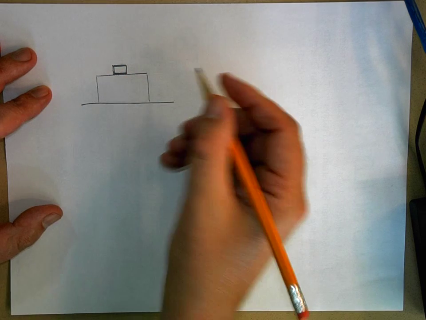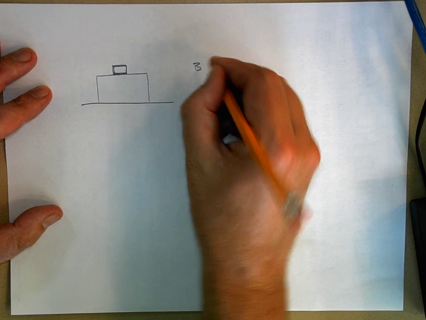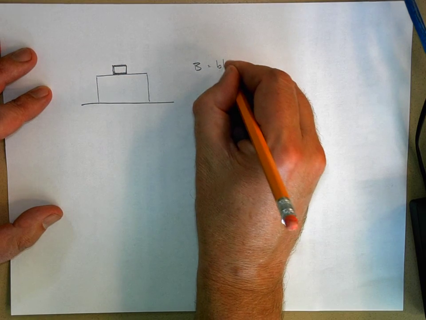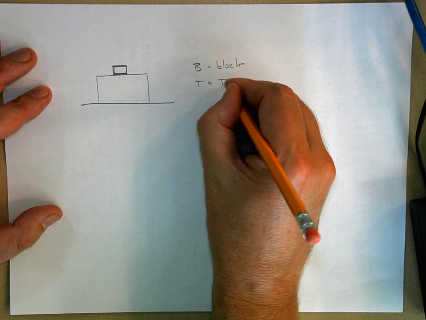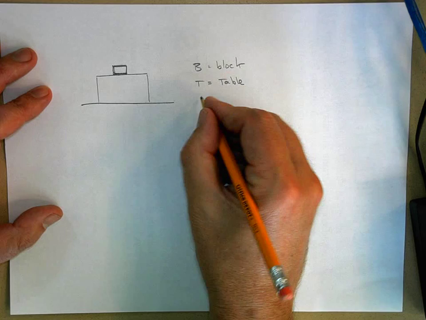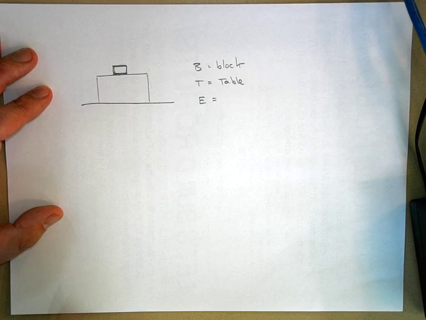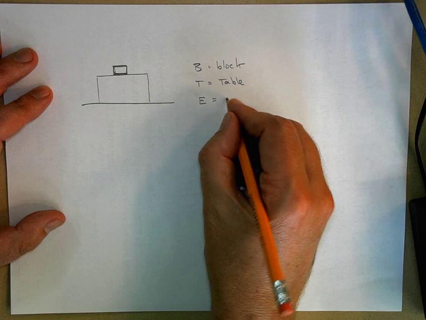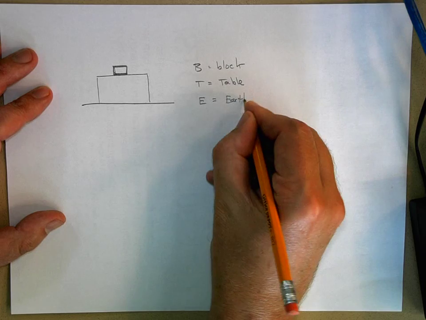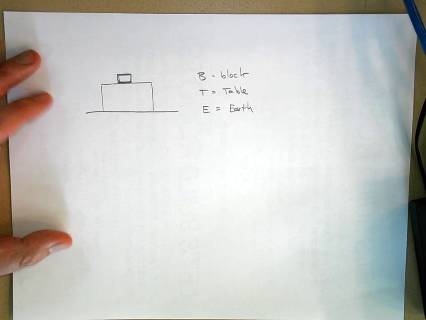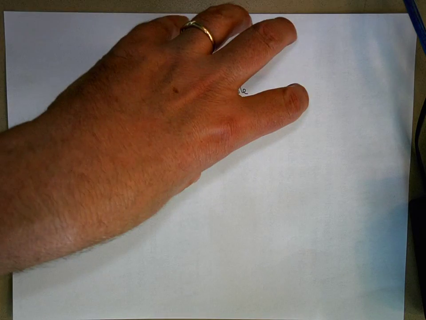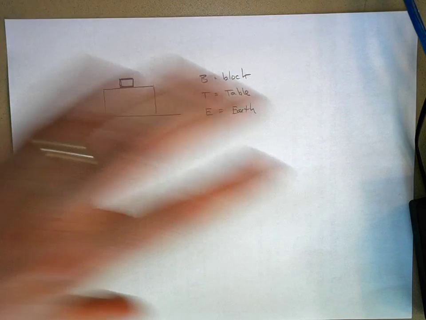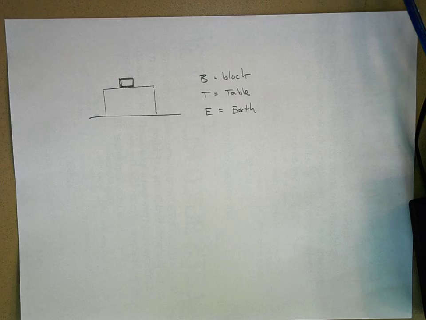I'm going to say B stands for the wooden block, T stands for table, and E, what is E going to stand for? The earth. So now I'm going to draw an interaction diagram between these objects. This is a system, three different things interacting.